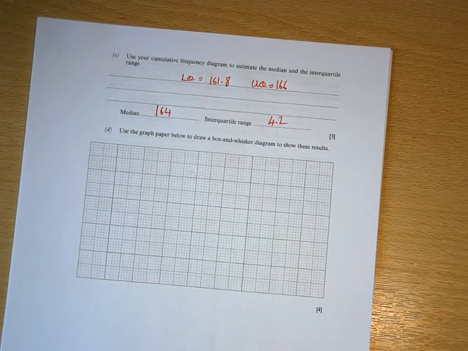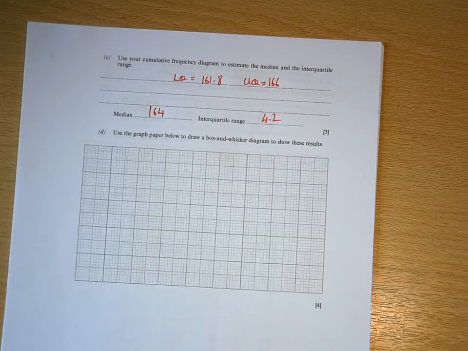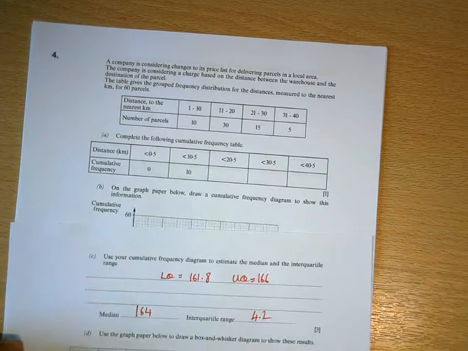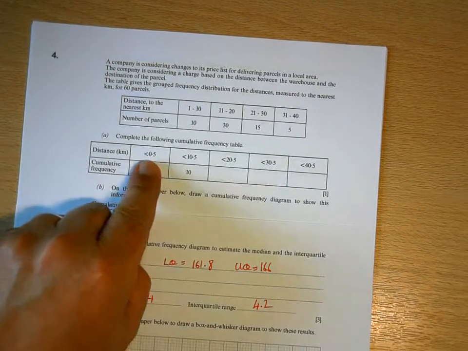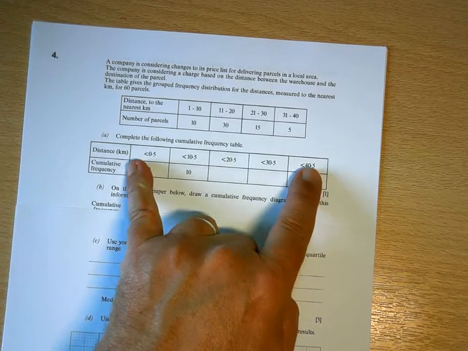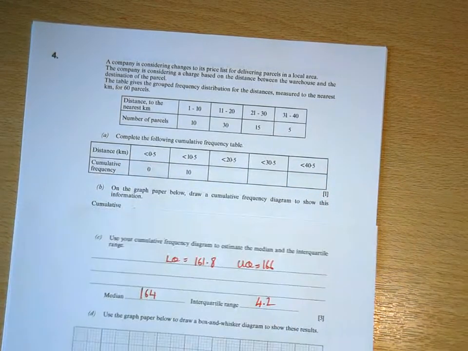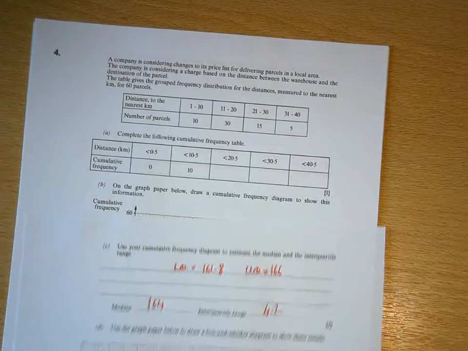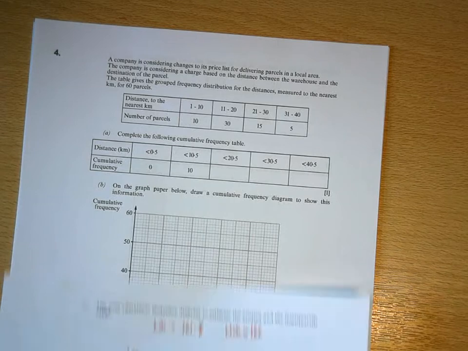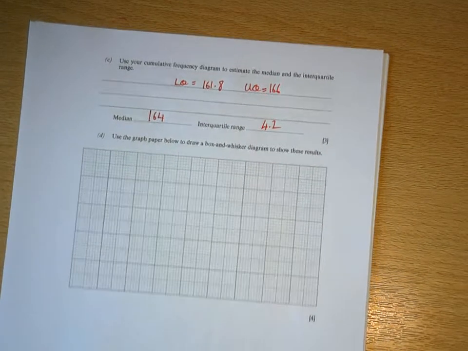Use the graph paper below to draw a box and whisker diagram to show these results. Now this time they aren't telling us what the minimum and maximum arm length are. So what we have to use are the 0.5 and the 40.5 because we know those are the limits. So our graph needs to go between 0 and 40.5.